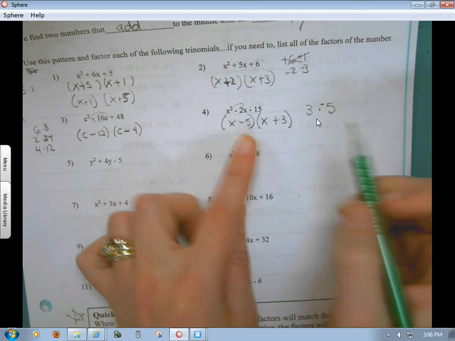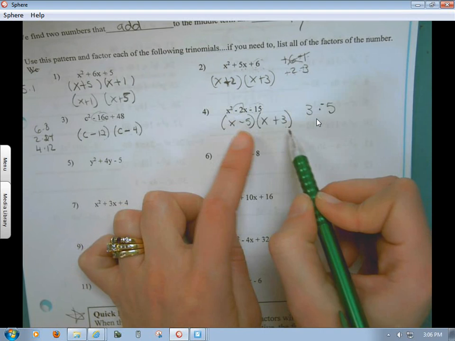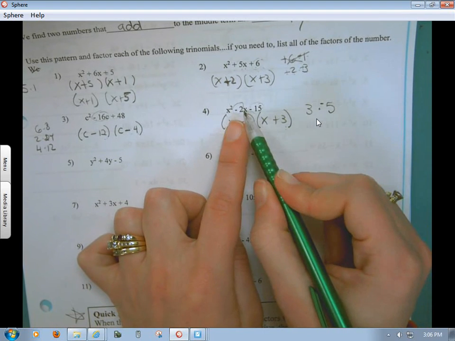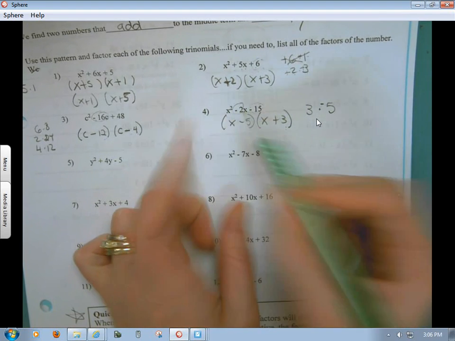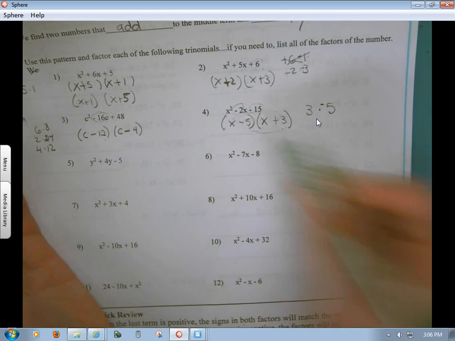So let's check it. Negative 5 times 3 is negative 15. Negative 5 plus 3 is negative 2. Okay, you can go a step further if you want and actually FOIL it and make sure you get what you started with.